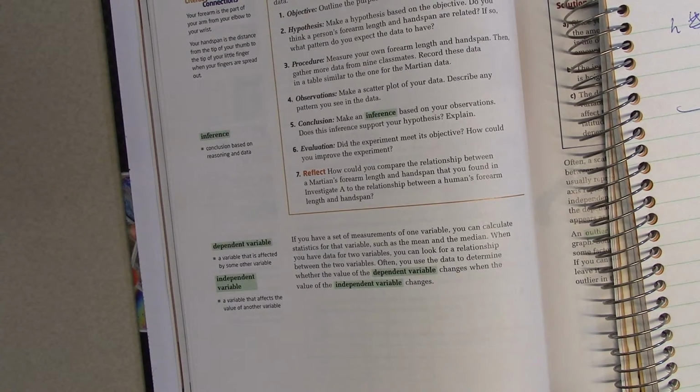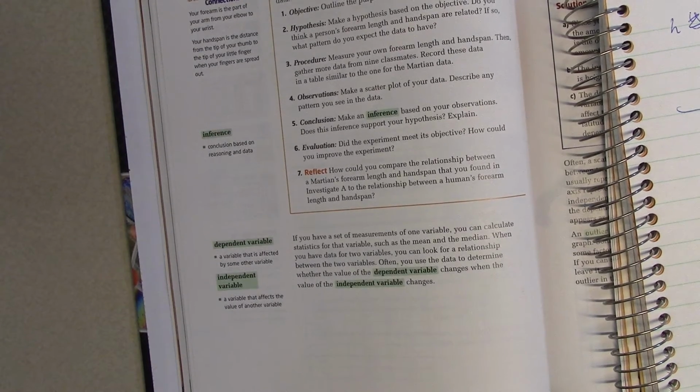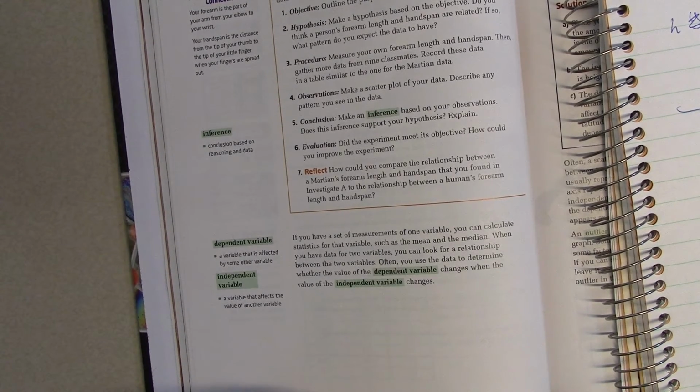Time is almost always exclusively independent. Okay? Because time is something that runs, and the height actually depends on how long the plant's been growing. Does that make sense? So height depends on time. Time doesn't depend on height. Agreed? So which one is the dependent variable? Height, because it's depending on time.